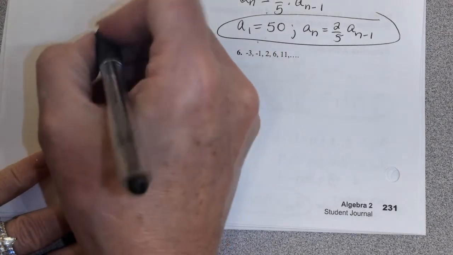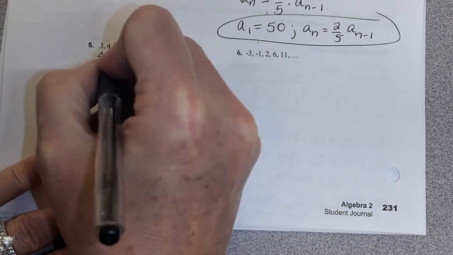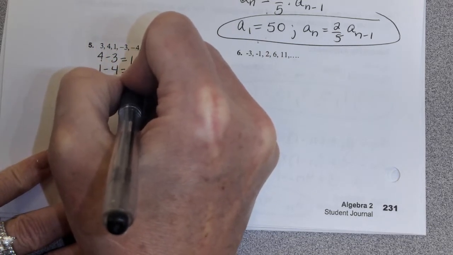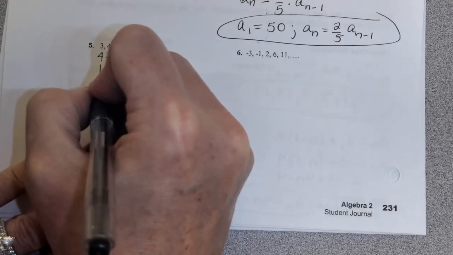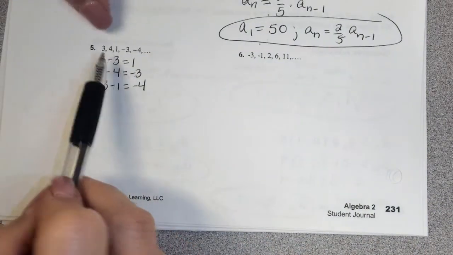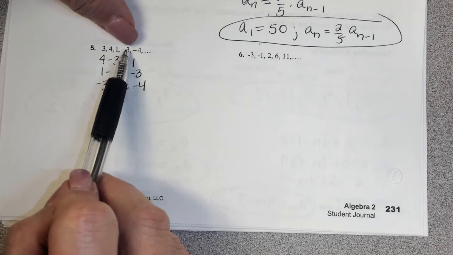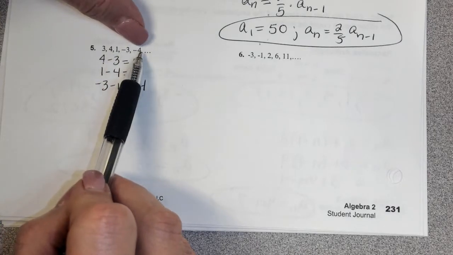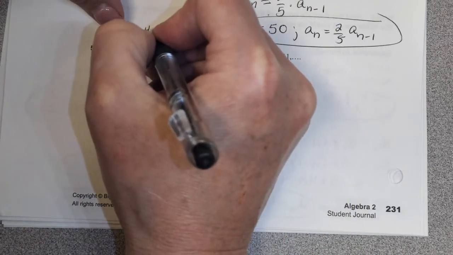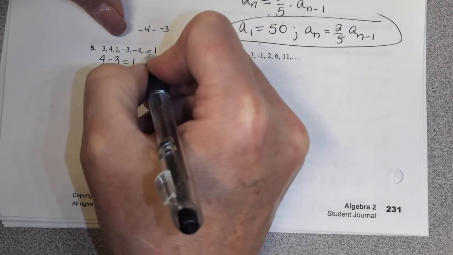But do you notice how if I do 4 minus 3, I get 1? If I do 1 minus 4, I get -3. If I do -3 minus 1, I get -4. You see what I'm doing? 4 minus 3 is 1. 1 minus 4 is -3. -3 minus 1 is -4. -4 minus -3, what's -4 minus -3? That's going to take me to -1, would be the next term.